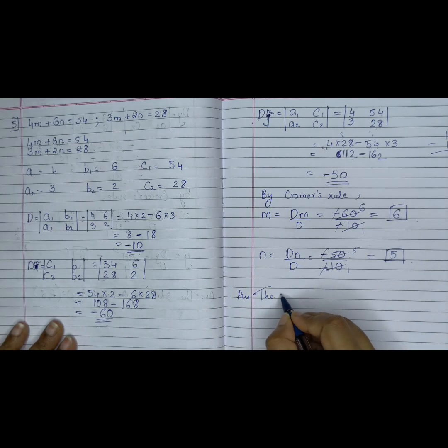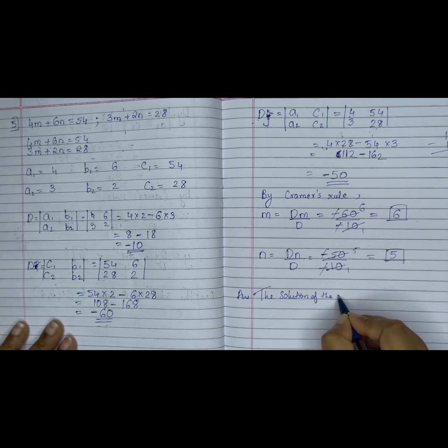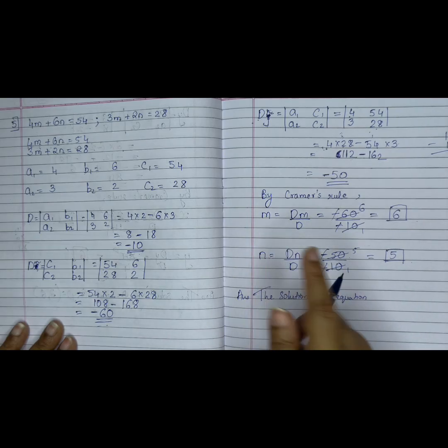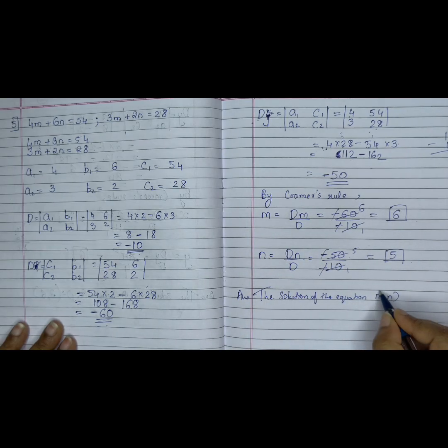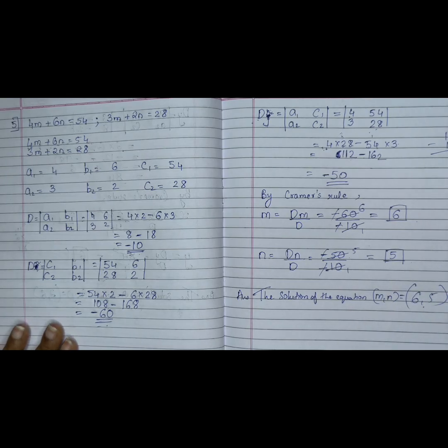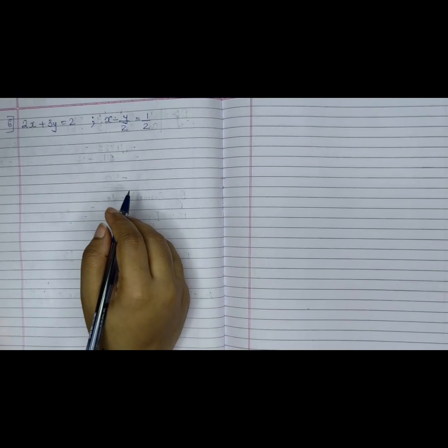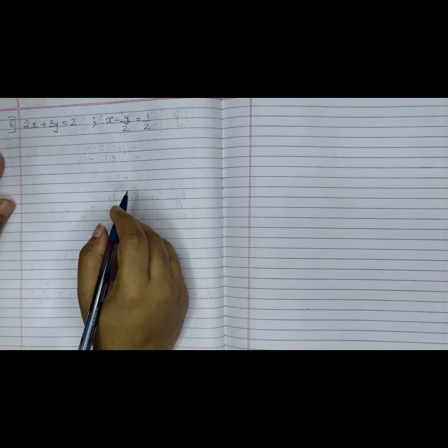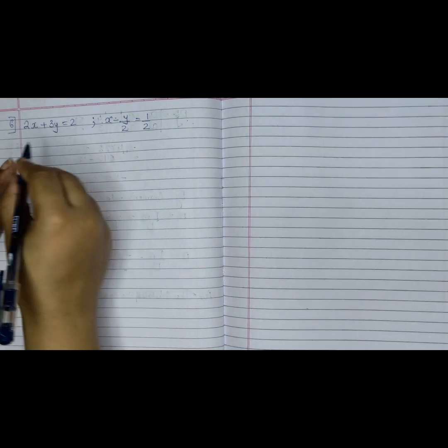The solution of the equation, instead of xy we will write mn, is equal to 6 and 5. Okay, so we have finished the fifth sum. Now for the sixth sum, that is the last sum, we will again write both the equations.